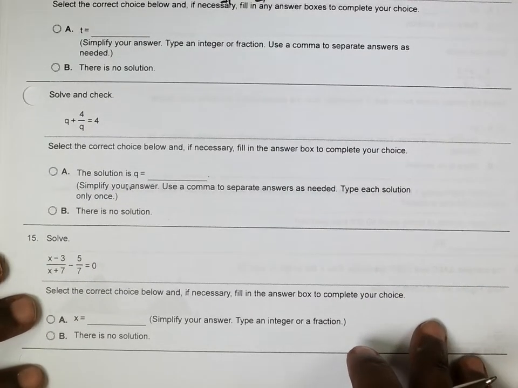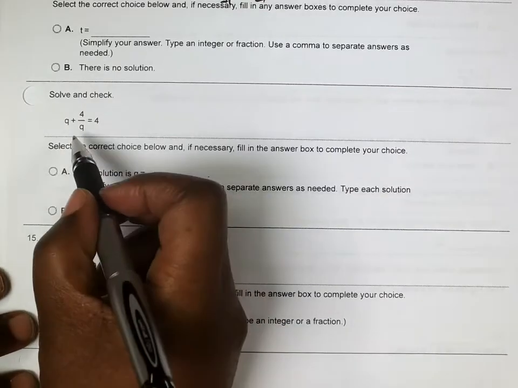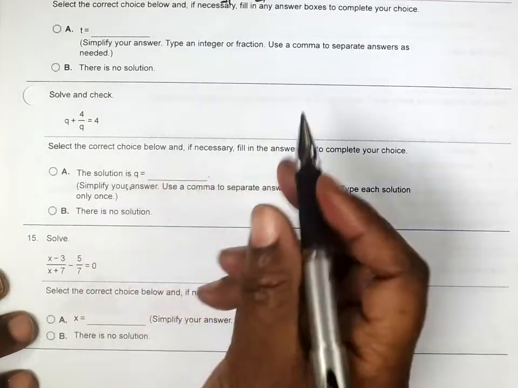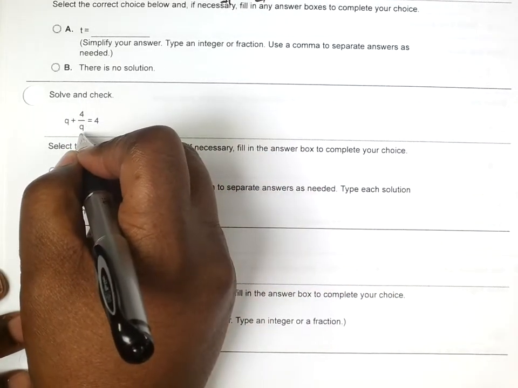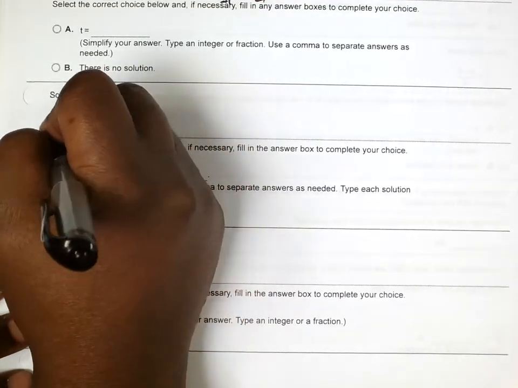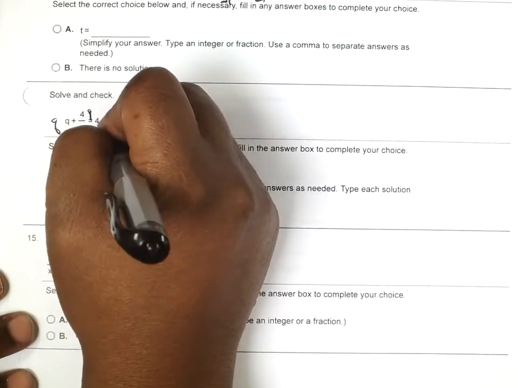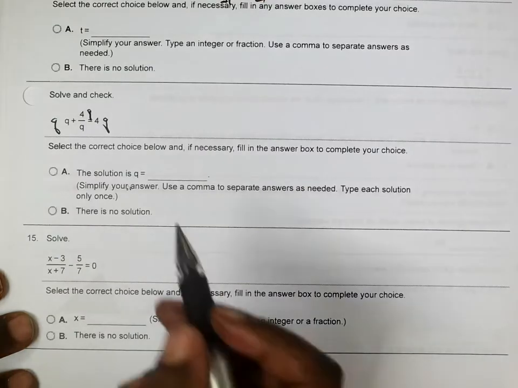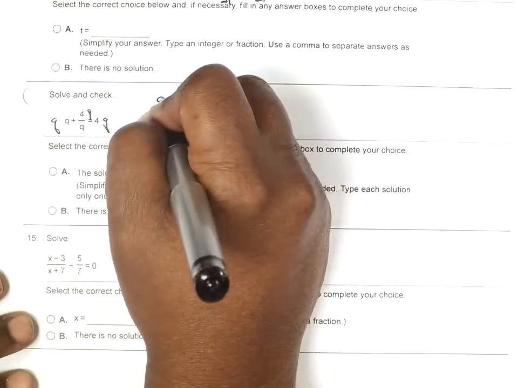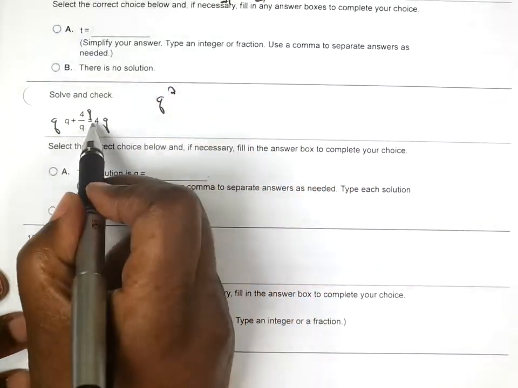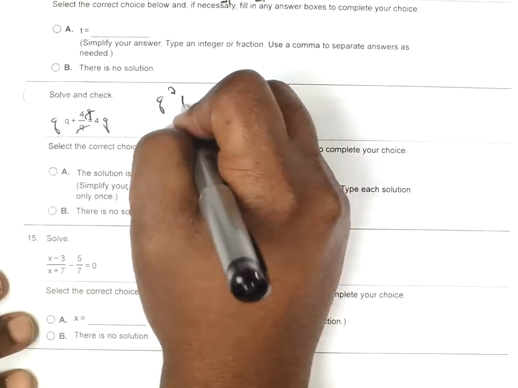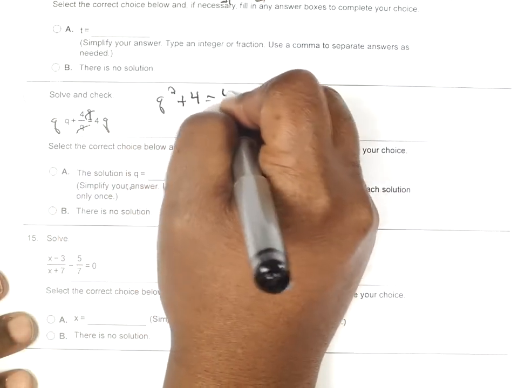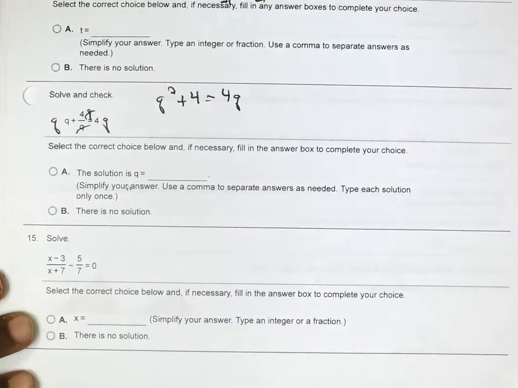Number 14, again it's solving an equation. So there's only one denominator, which is q, so I have to multiply every single term by that q. So here I get q squared. Here the q's cancel, so I have plus 4. And then on the other side, I have 4q.